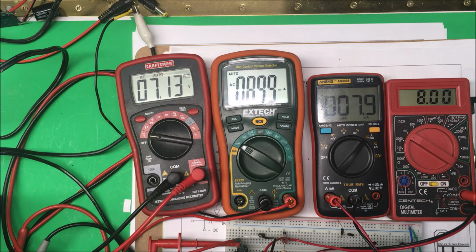Oh, that's 8 volts. It's hard to adjust it here, but anyway. Now, if I use a bigger capacitor on here, I can get more voltage out of it.